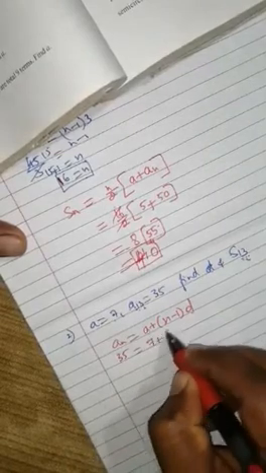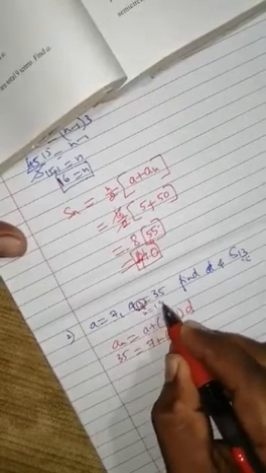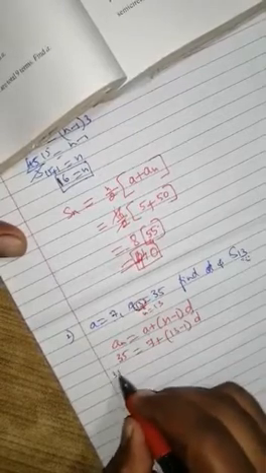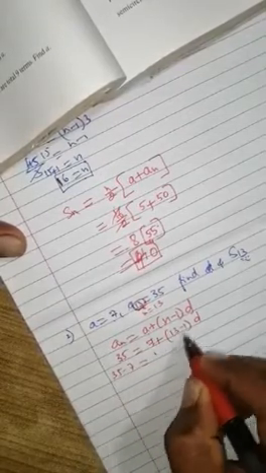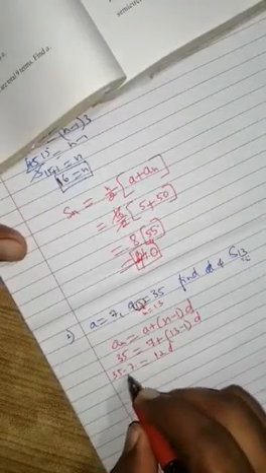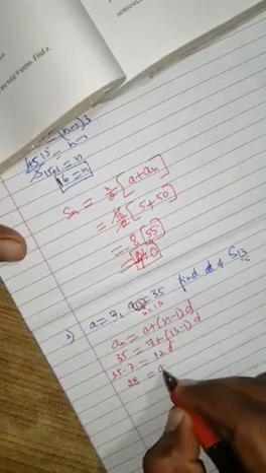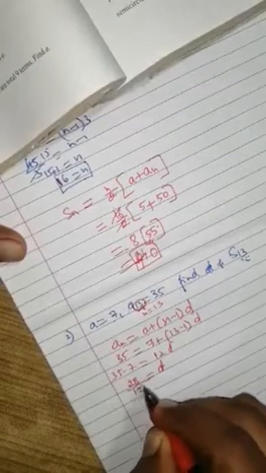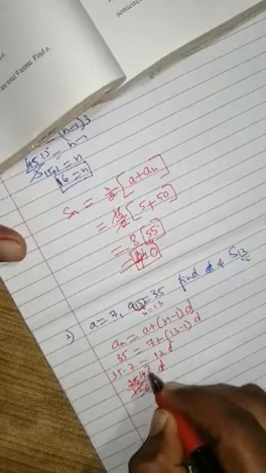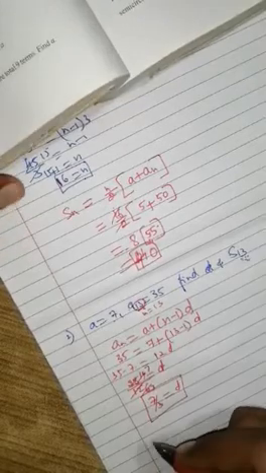A is 7 plus, n is given, n is equal to 13, minus 1 into d, which we do not know and need to find out. 35 minus 7 is 28. 12d is 28. 12 divided by 2 is 6, 14 divided by 2 is 7, so d is equal to 7 by 3 is the value.